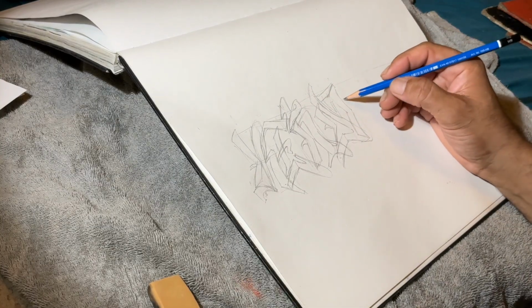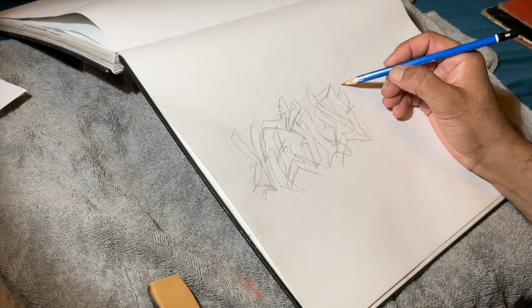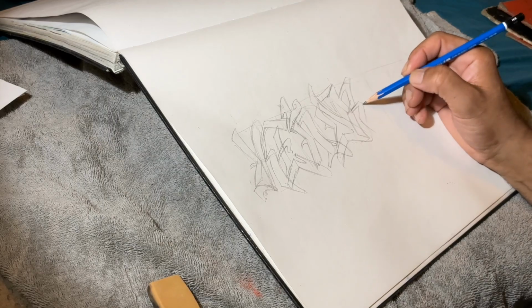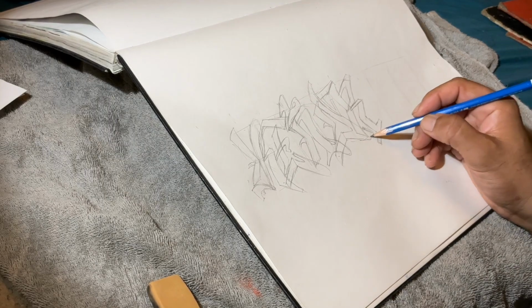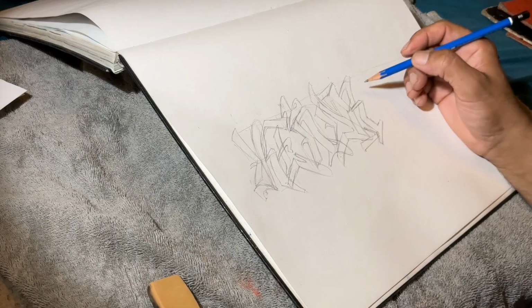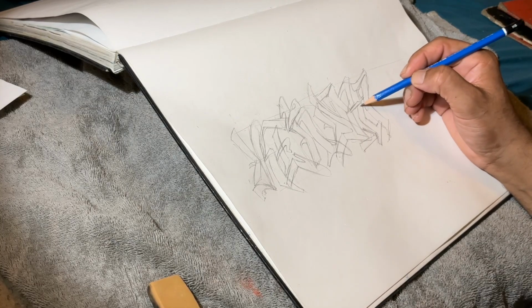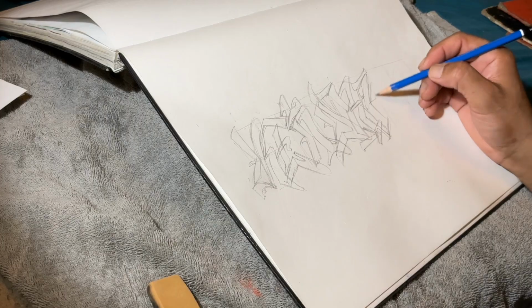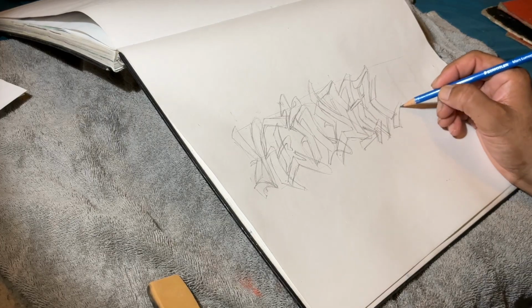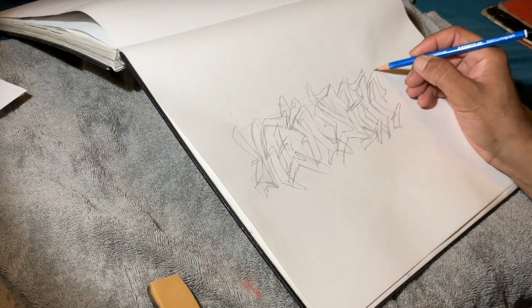As always, remember to draw lightly at first. This will make it easier to make corrections and adjustments as you build your piece. Watch closely as I draw the graffiti piece from start to finish. In this video, I will also show you how I use colored pencils, which is the medium I chose to create this artwork.